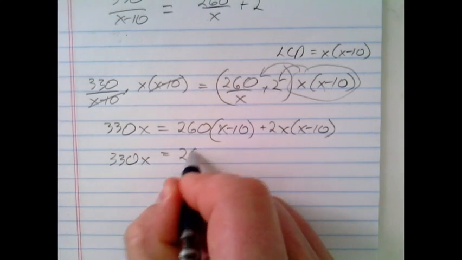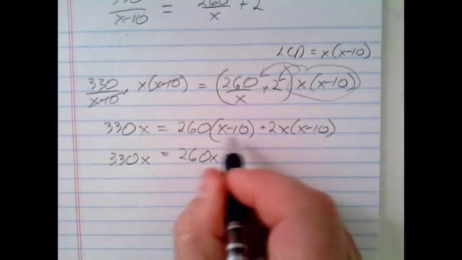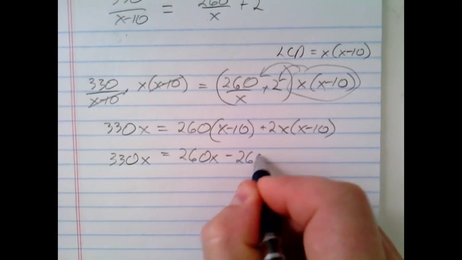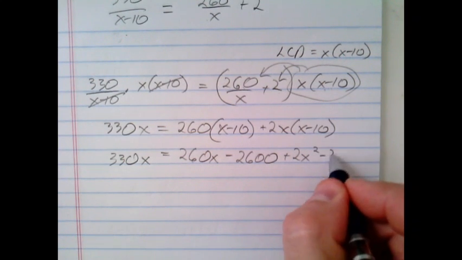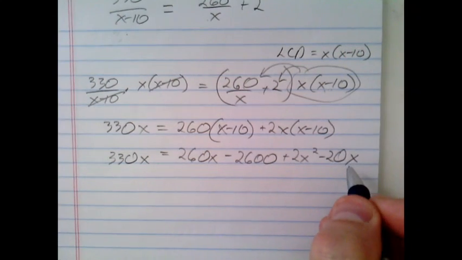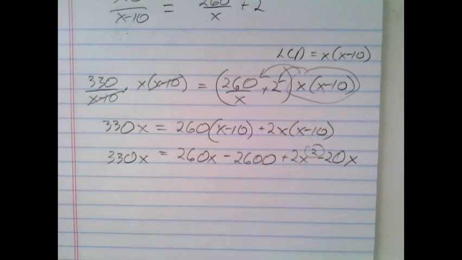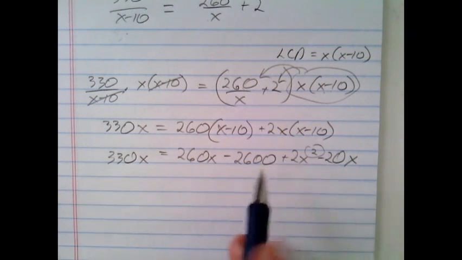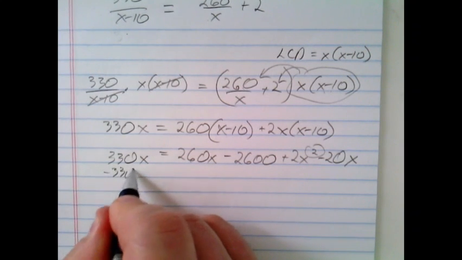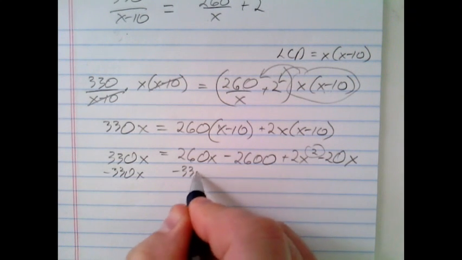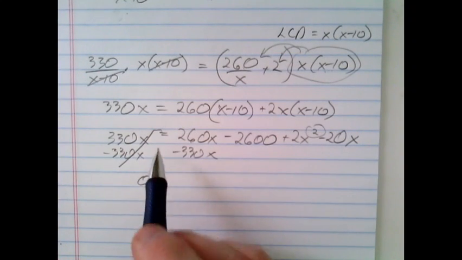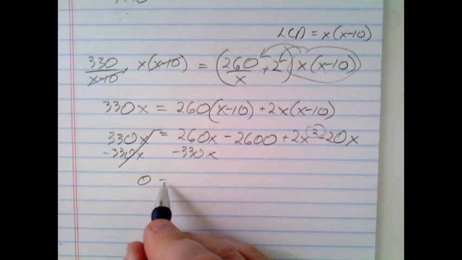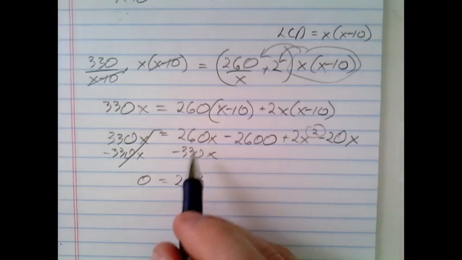330x equals 260x. 260 times 10 would be 2600 plus 2x squared minus 20x. Alright, the x squared tells me this is quadratic. So I want to move everything to this side. So I'm going to subtract 330x from both sides. I want a 0 over here. Alright, we'll put that 2x squared in the front.